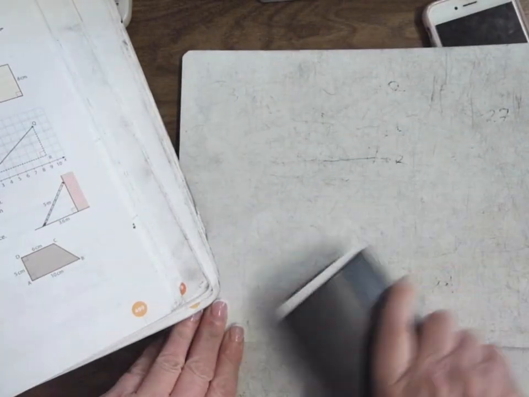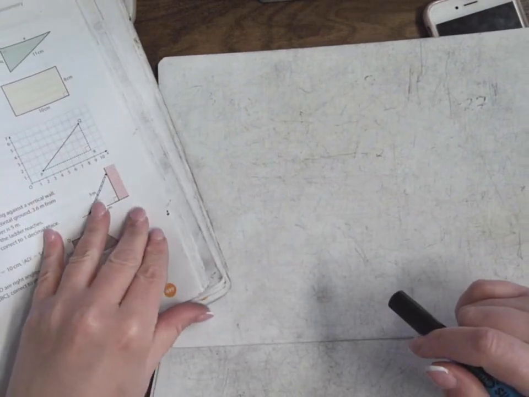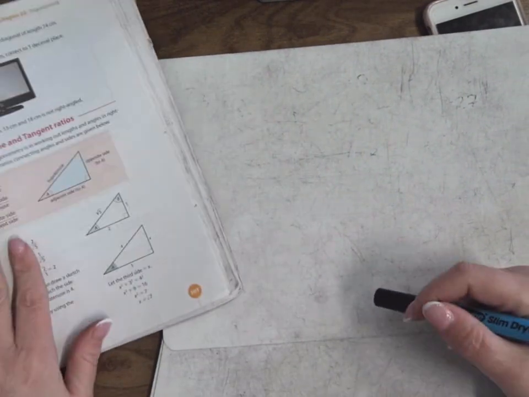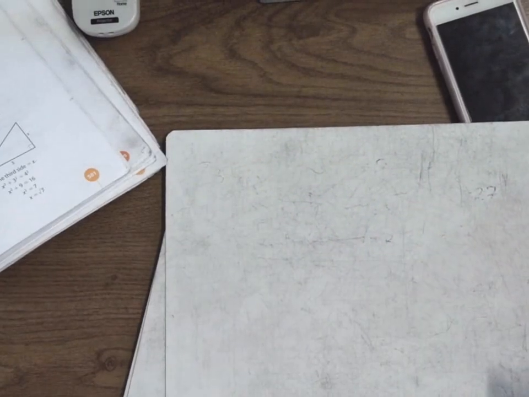I'm moving on now to sine, cos and tan ratios. Okay, so this is me talking for a minute. Do not write, because it won't make sense what I'm writing.